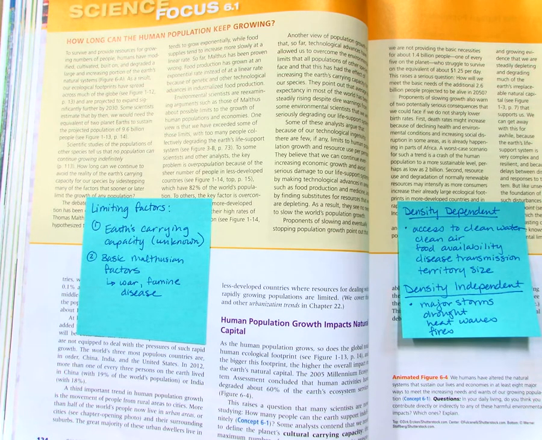We do see rapid use of fresh water, which takes a very long time to regenerate. And so they believe that we're very quickly degrading a lot of those life support systems that exist on the planet. Whereas there's other scientists who say that, well, technology is such that we are able to compensate and that we can easily sustain these large numbers of people on the planet.